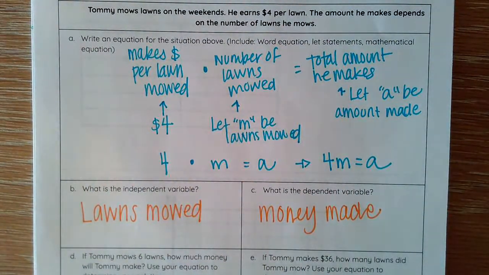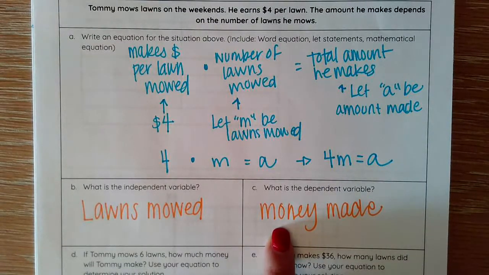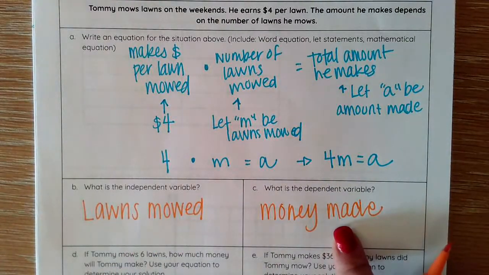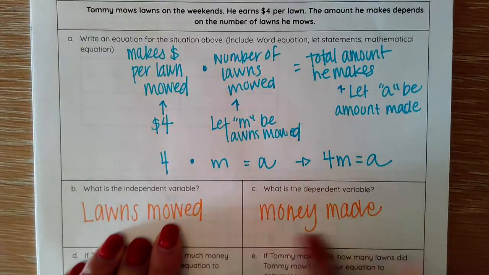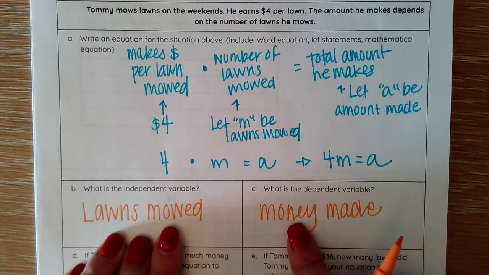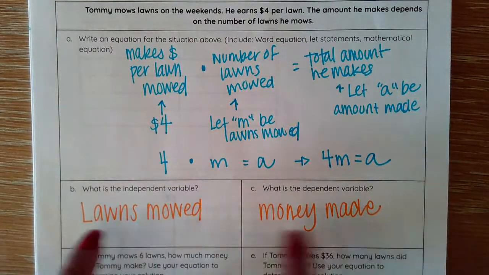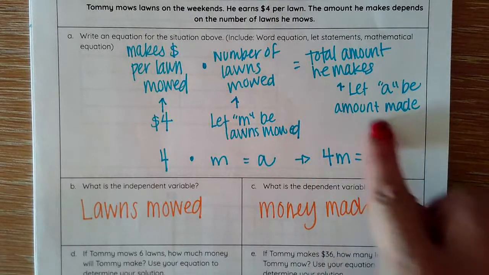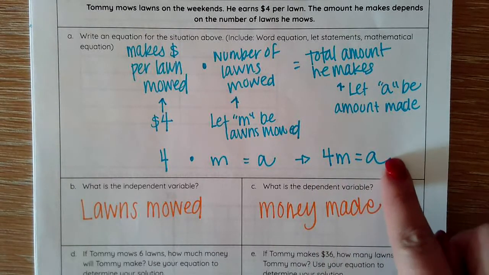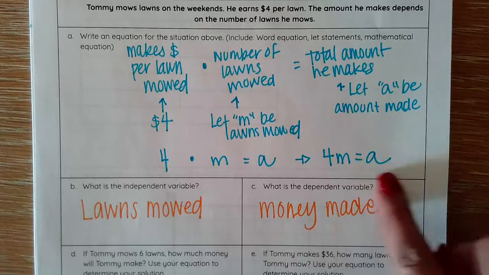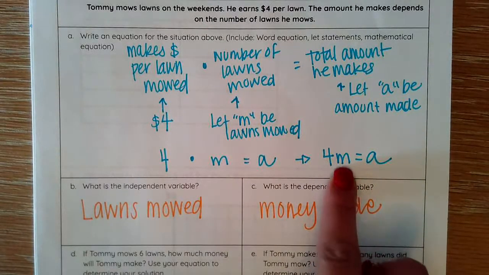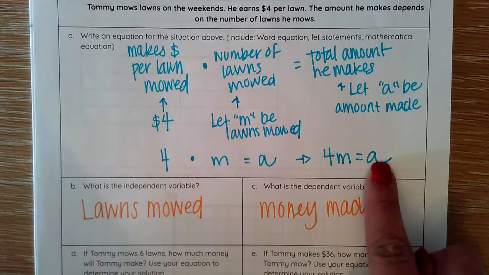Tommy can say he wants to make a certain amount of money, but that money has to come from the number of lawns he mows. This cannot change on its own. If he decreases his lawns mowed, this cannot increase. Does that make sense? If this decreases, this can't increase. These have to move together. When we have our equation, like we do here, our dependent variable is going to be after the equal sign. Our independent variable can change, but that will impact our A here.